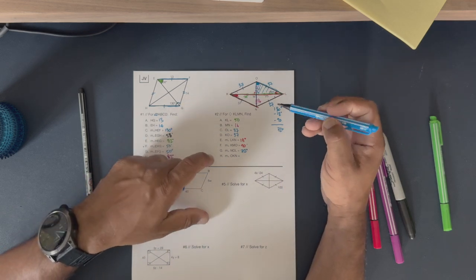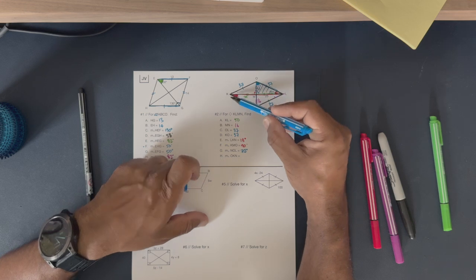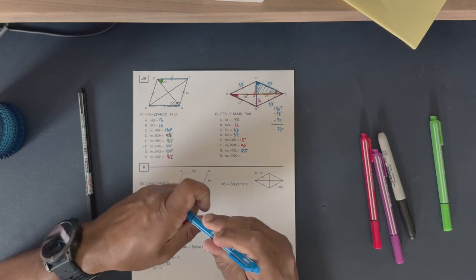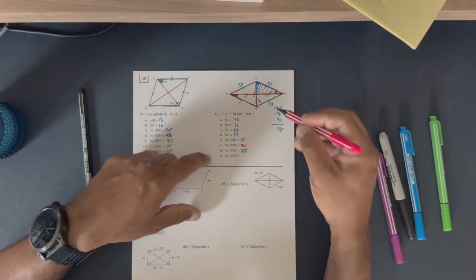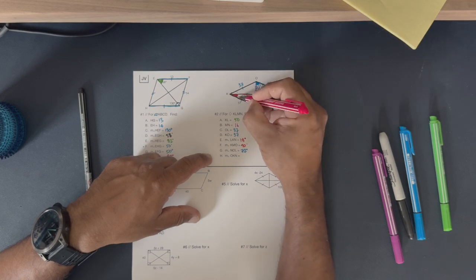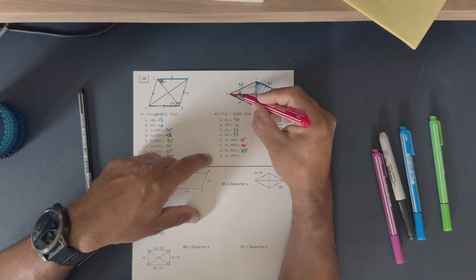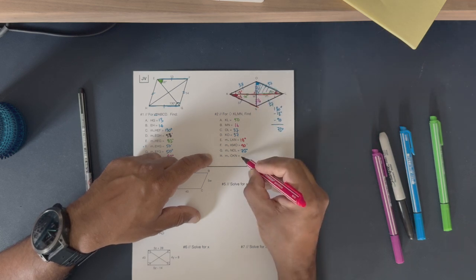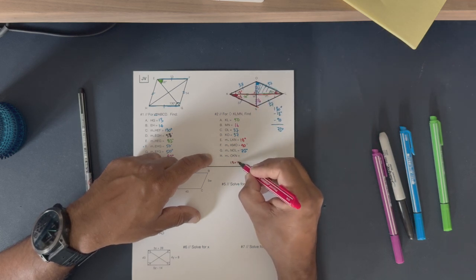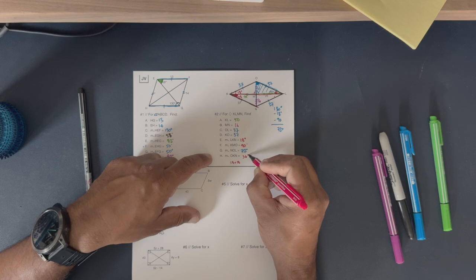All right, what's left? OKN. Remind myself, this is 18, so this is 18, so this is 18. So OKN is a combination of both of those. So that's just 18 plus 18. So that's 36 degrees.